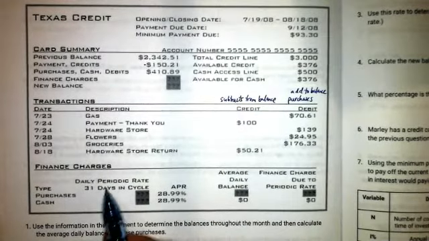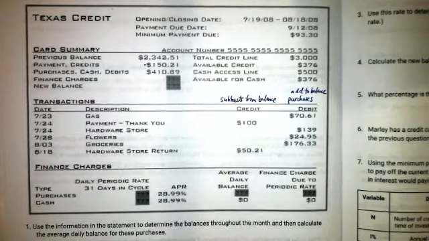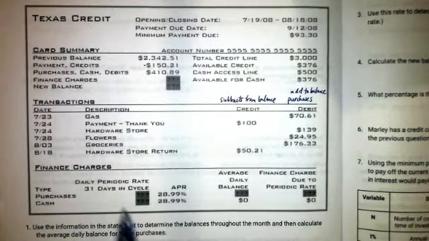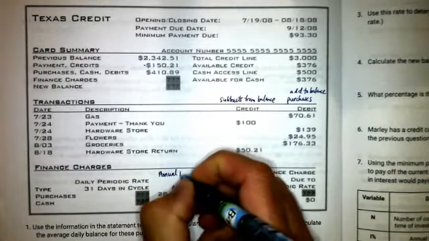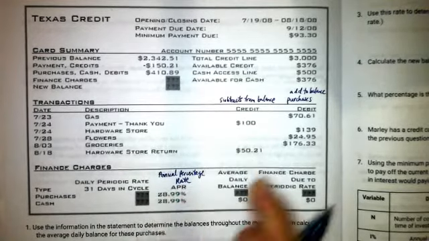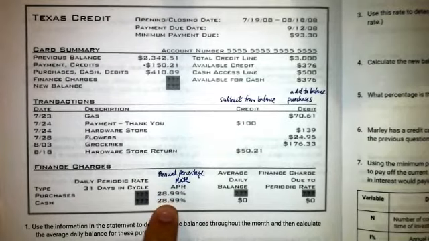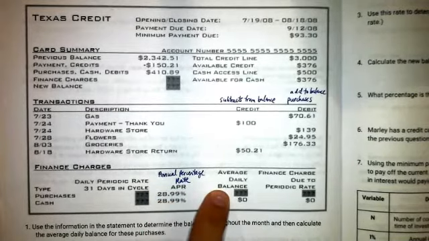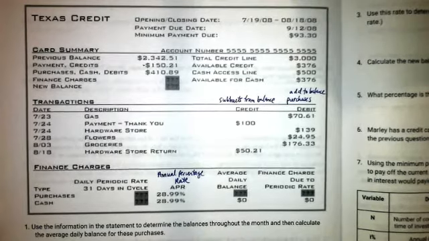Finance charges down here, daily periodic rate. There's 31 days in a cycle from the 19th to the 18th. That was 31 full days. APR here is annual percentage rate. That's how much annually you're being charged in interest on your credit card. We're going to figure out the average daily balance on the next page, and then figure out the finance charge on that next page as well.